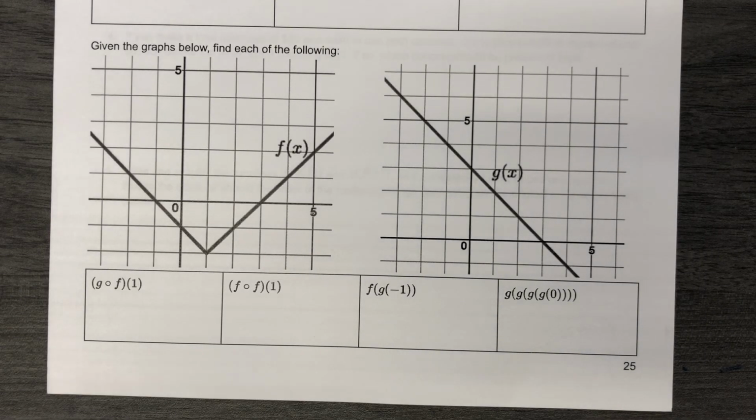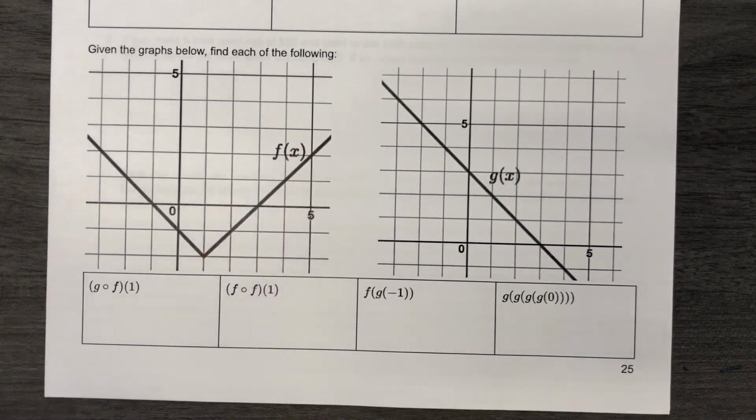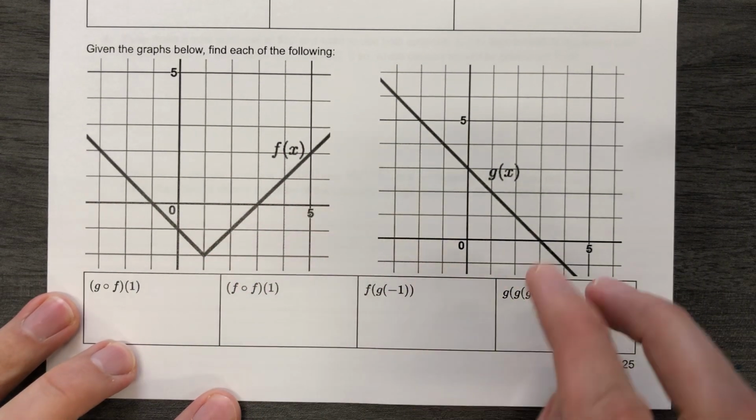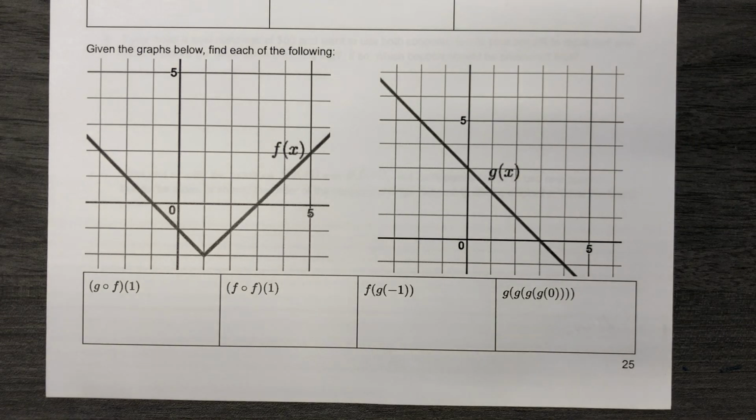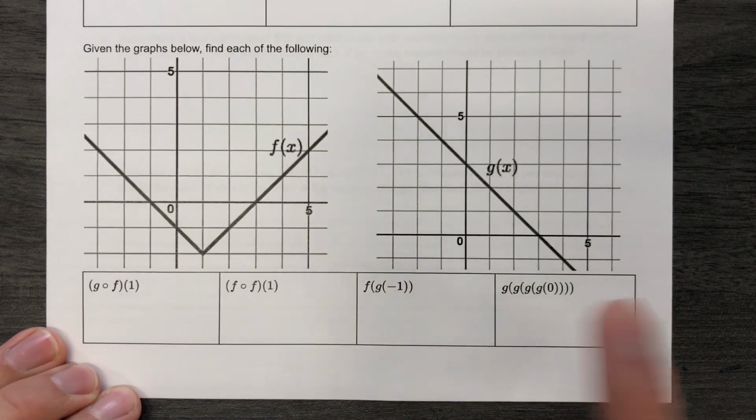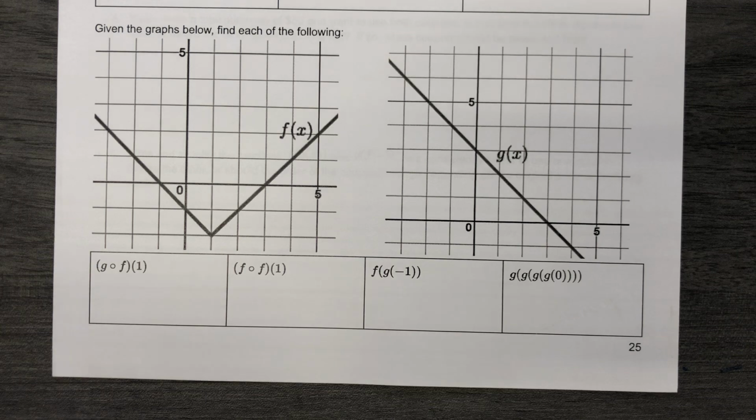Here we go. Given the graphs below, find each of the following. Here's the graph of f, clearly an absolute value function. And here is the graph of g, clearly linear from what we can see. And we are asked to figure out these four things. The fourth one looks scary. Don't be scared. It's not that bad.